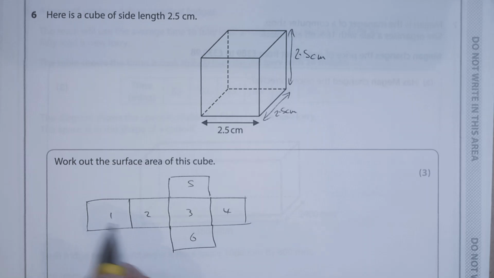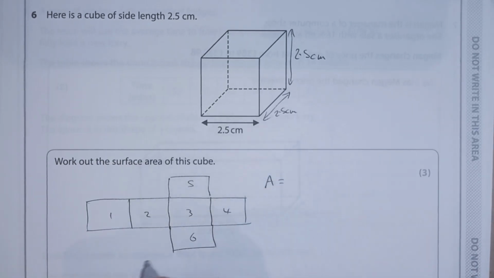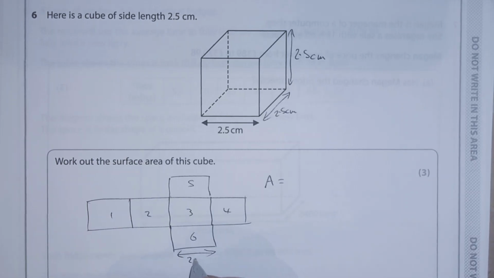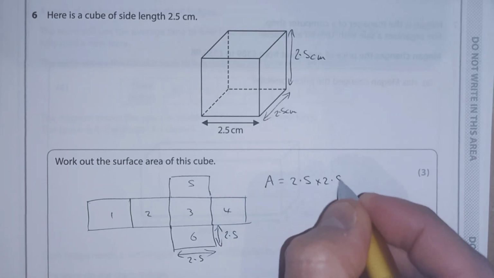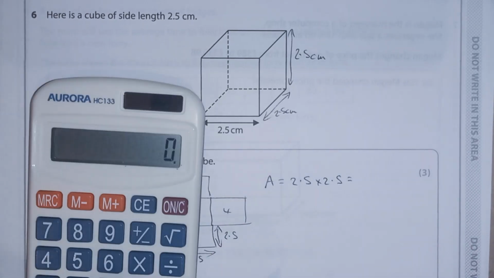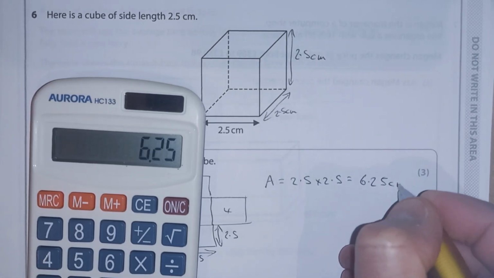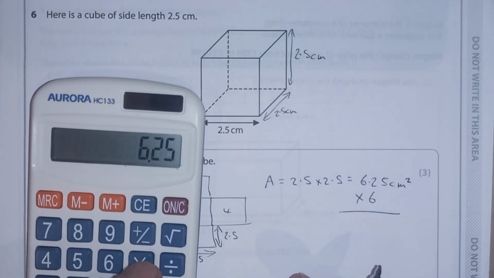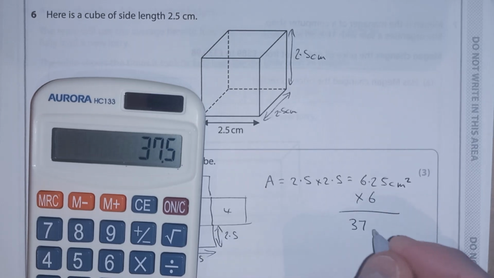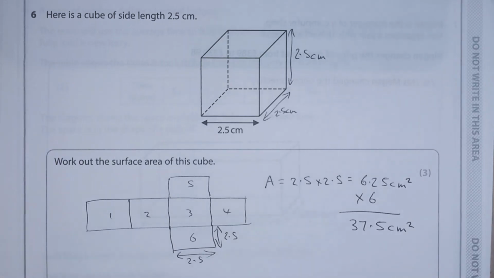Surface area, so we want the area of each of them. The area of one of the squares is going to be 2.5 by 2.5, which gives us 6.25 centimetres squared. Well, we've got 6 of these, so let's multiply it by 6. And we get 37.5 centimetres squared. And that's what we need for 3 marks.